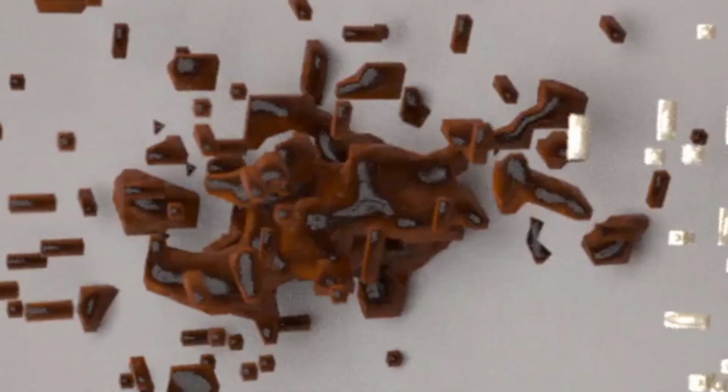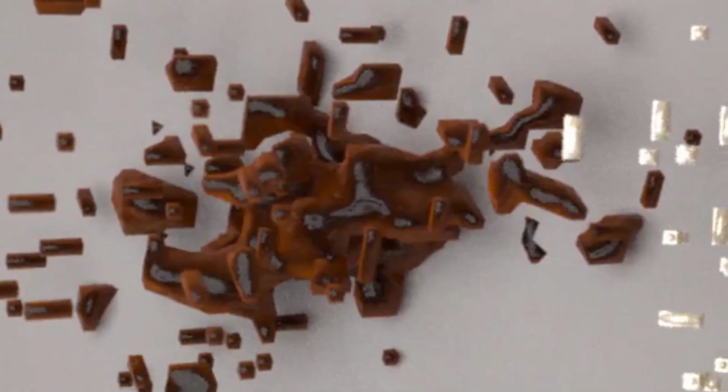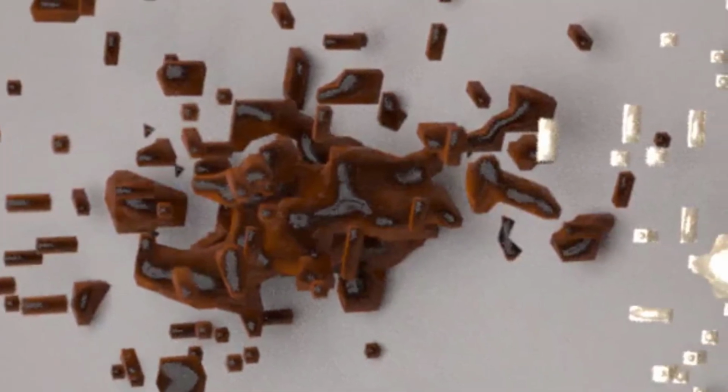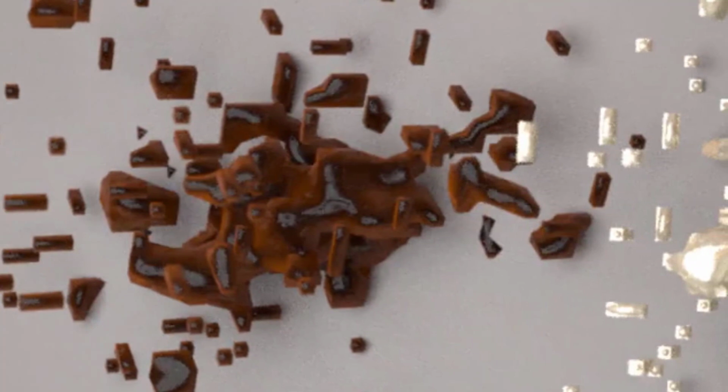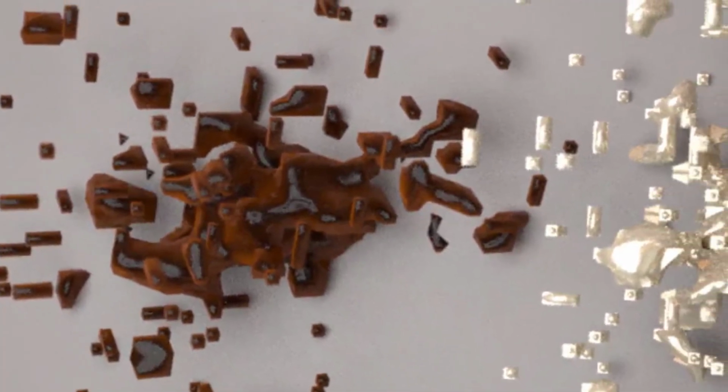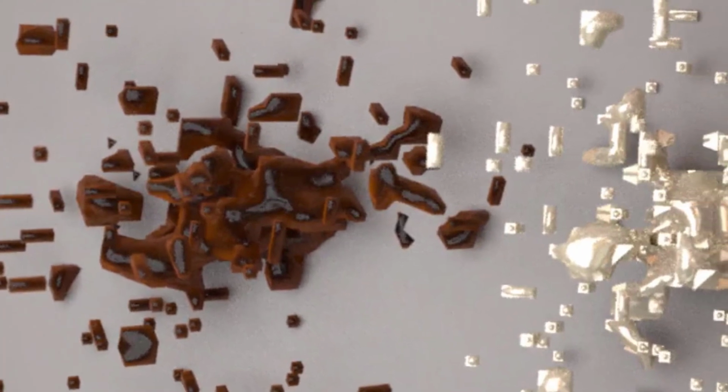Hello folks, this tutorial is about a single command. It's about the command to convert nParticles into polygons. Why would you want to do this? Well, for example, to create such nice structures here, which are animated and behaving like particles.